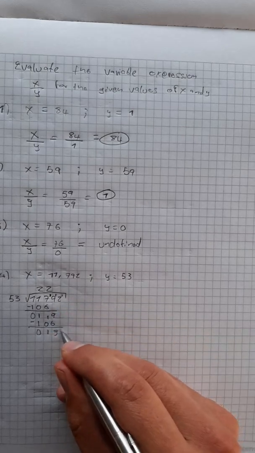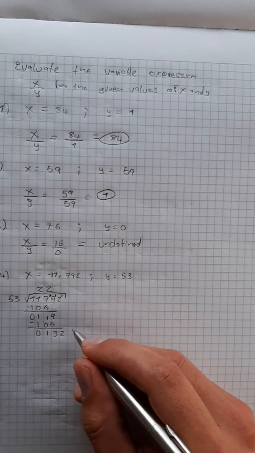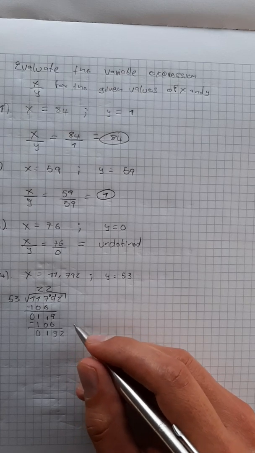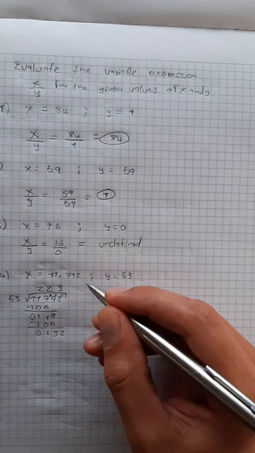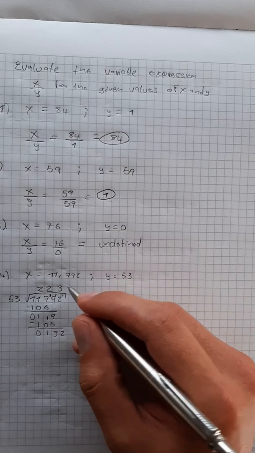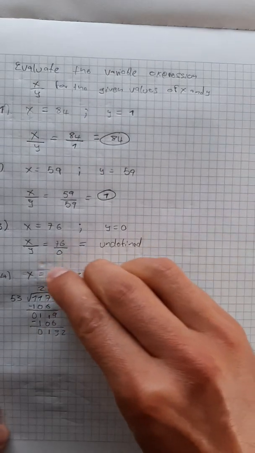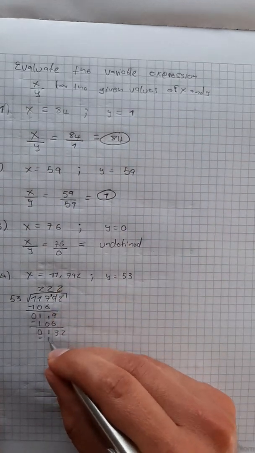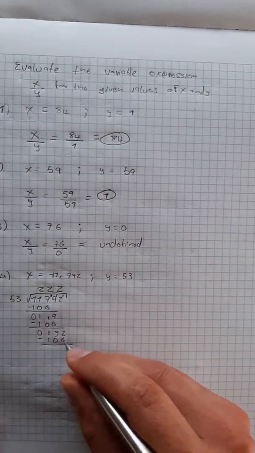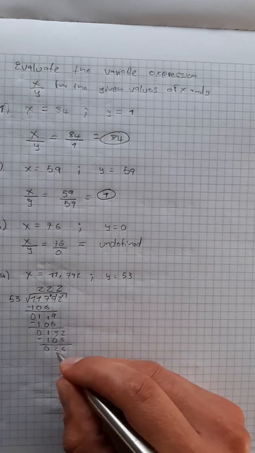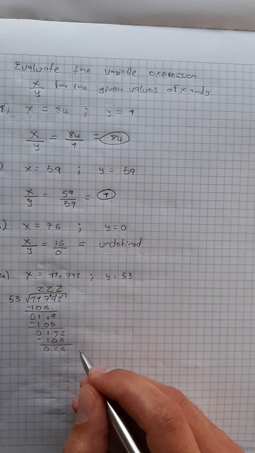Let's take the next number down, and in this case is 132. When we divide, we can try with 3. 3 times 53 is more than 132. Then it's again number 2. That one more time is 106. The subtraction in this case is going to be 26. Then it is not possible to continue.